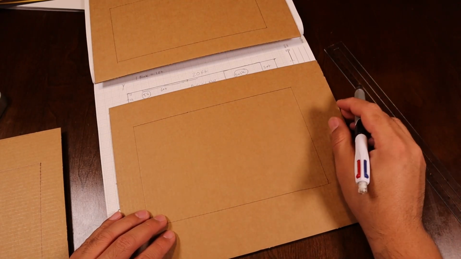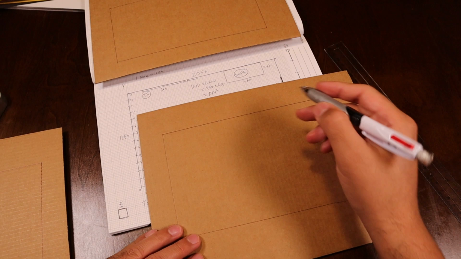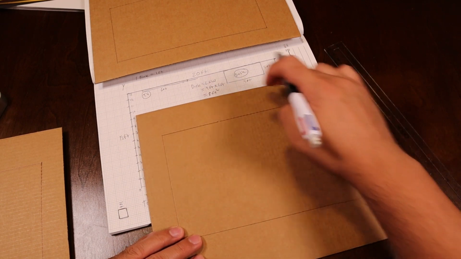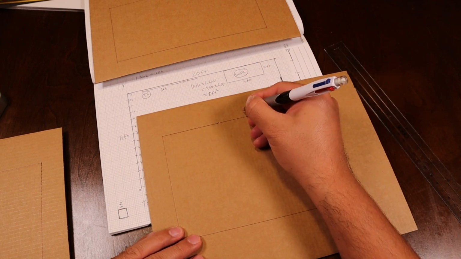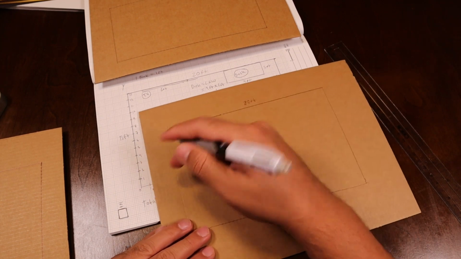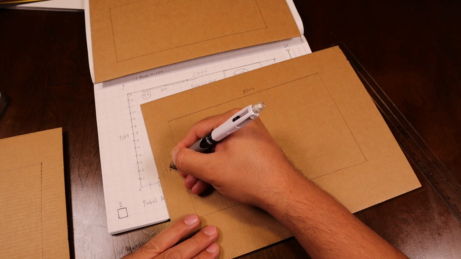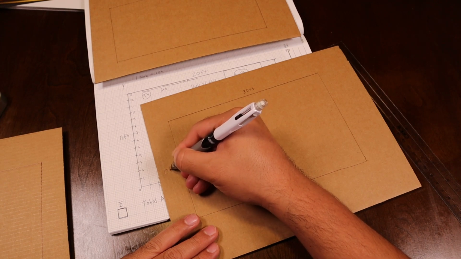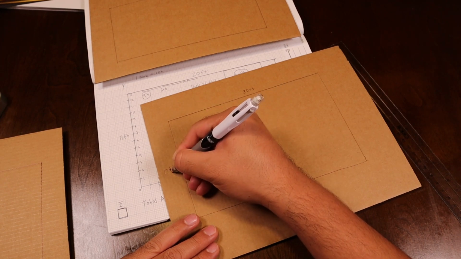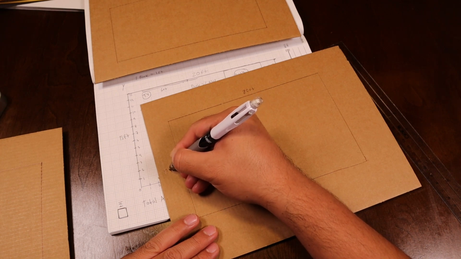So let's go ahead and start labeling some of these walls and outlines. Again, from here to here is equal to 20 feet. From here to here, it is 13 feet. Be careful not to press on the surface too hard.